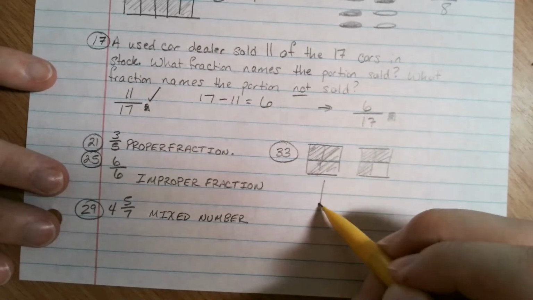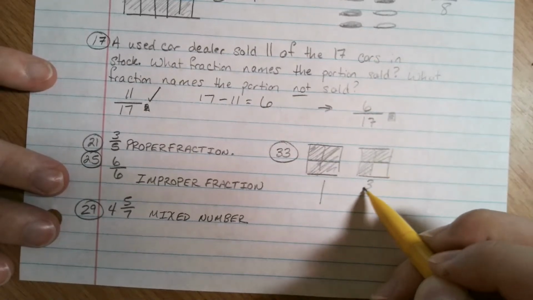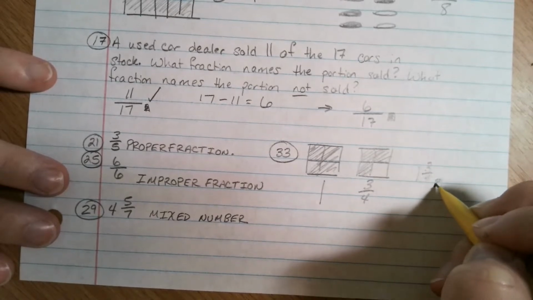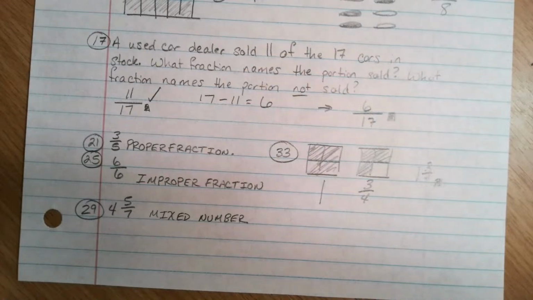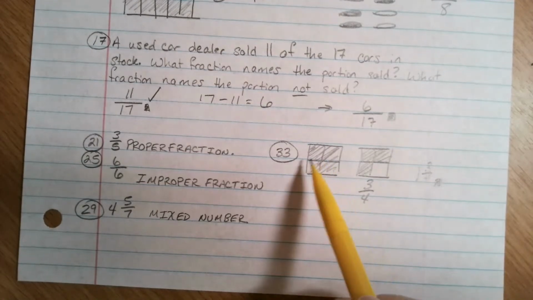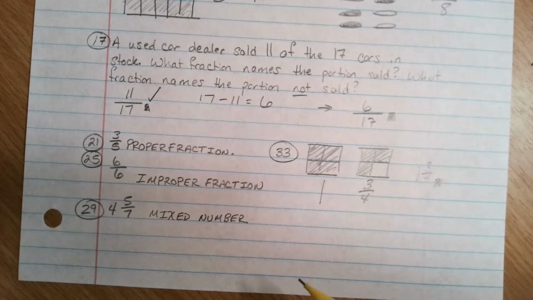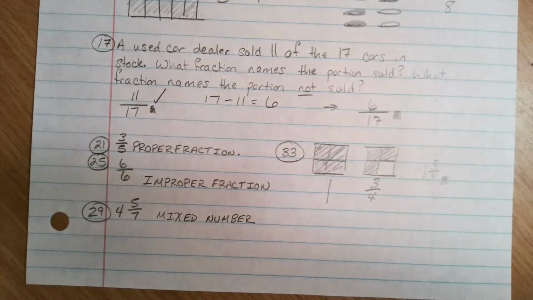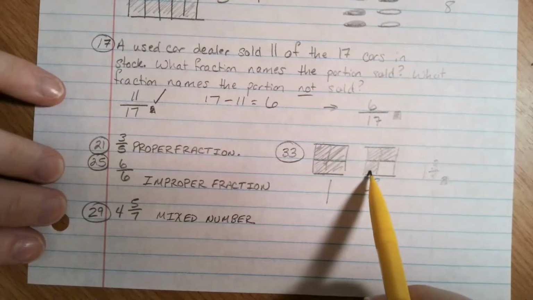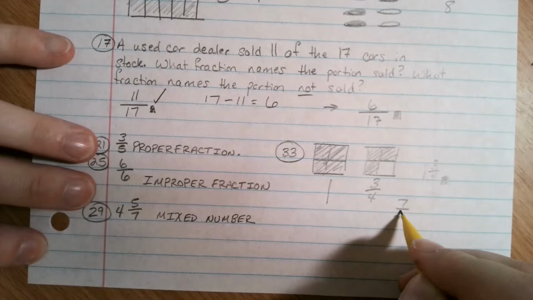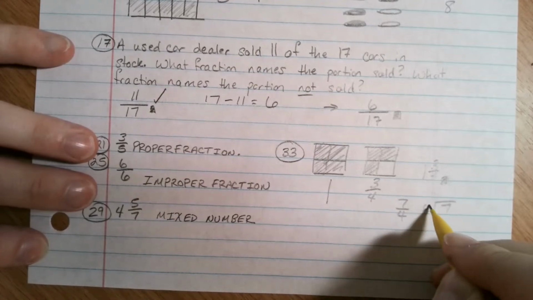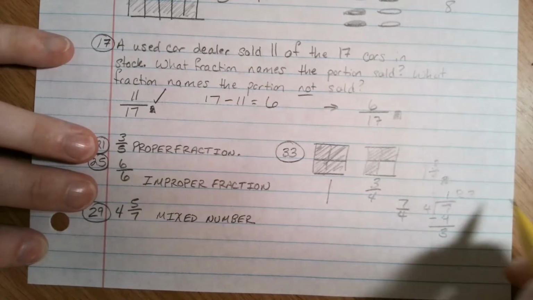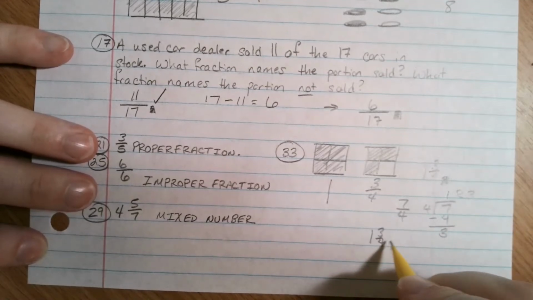So we have 1 whole and 3 parts of 4. So the mixed number is 1 3/4. Or you could find the improper fraction first and divide in there to get your mixed number. It should also be 1, 2, 3, 4, 5, 6, 7 over 4. 7 divided by 4. You fit in there once with 3 remaining. So it'll be 1 3/4.